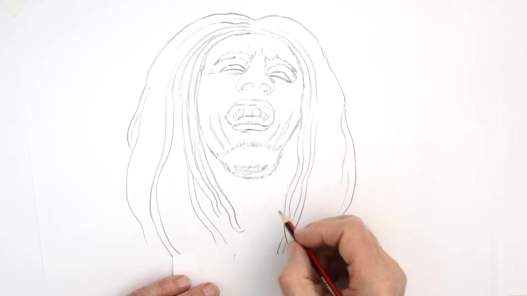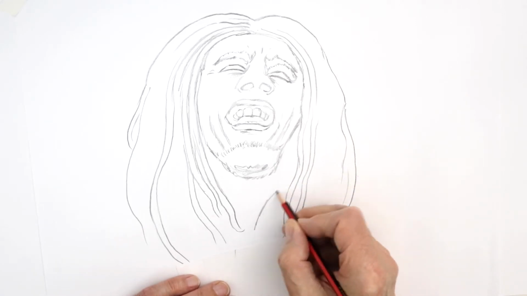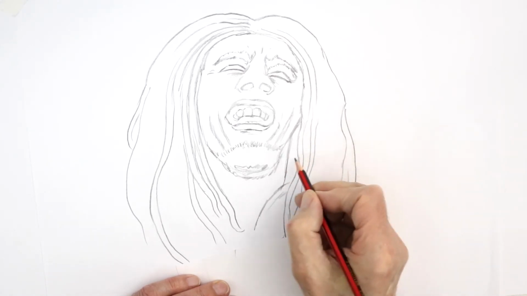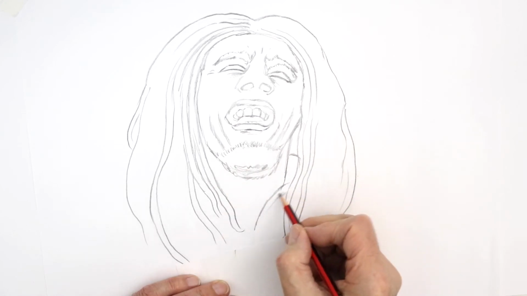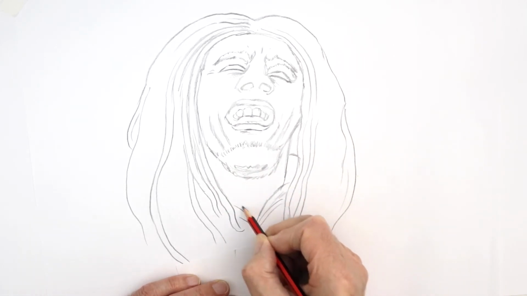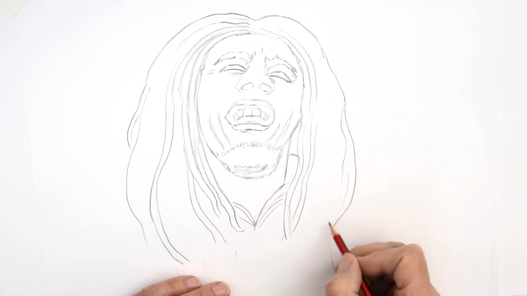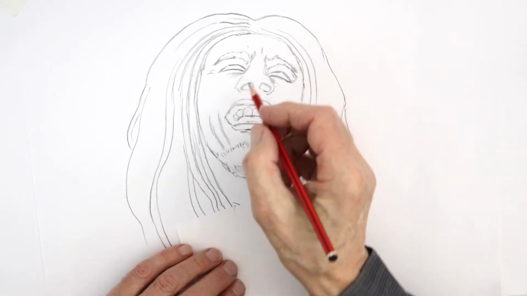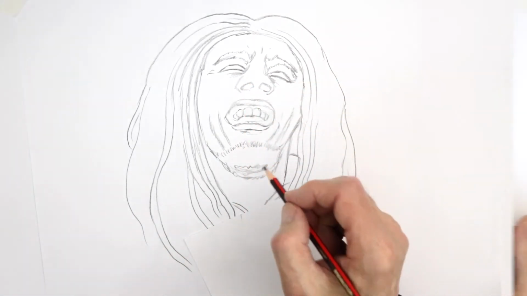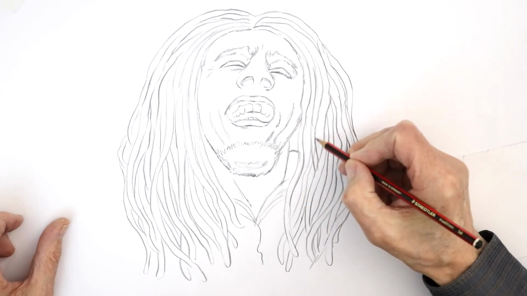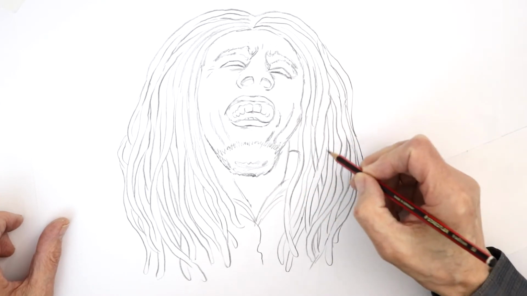Down here, his neck, I'll just indicate his shirt, which appears in here. This side of his neck appears in there, and his shoulder will probably appear up there. So you get that bit of collar appearing from behind the dreads there. Okay, so I'm going to continue drawing these lines in here, and once I've done that, we'll start to do some serious shading. Okay, I've just finished off drawing all these tendrils for the dreads.